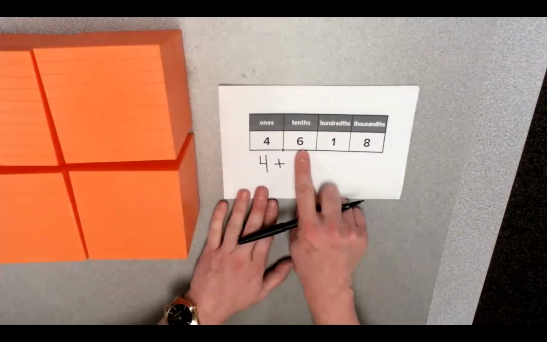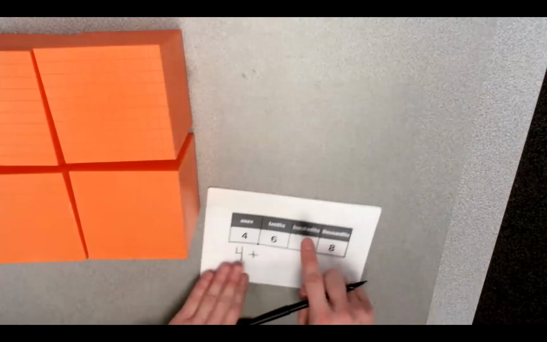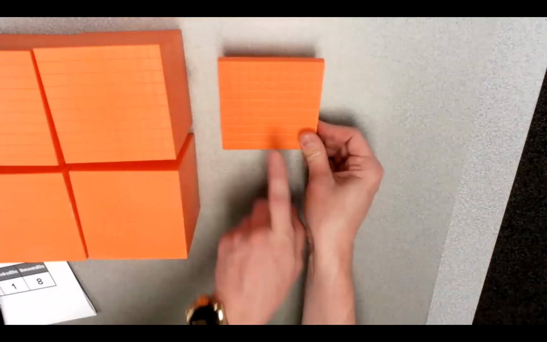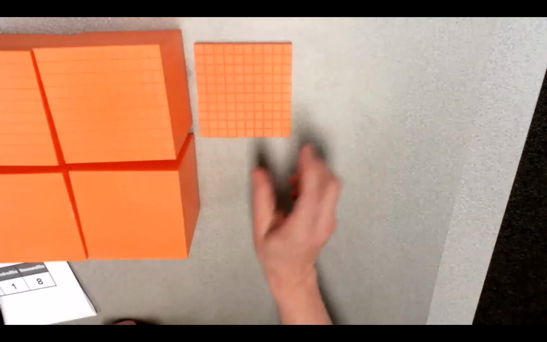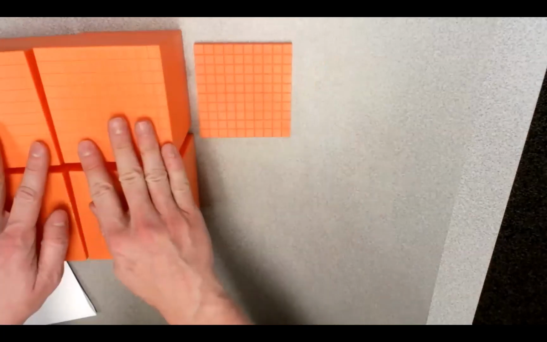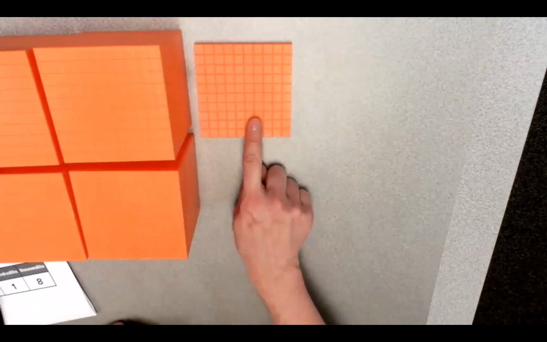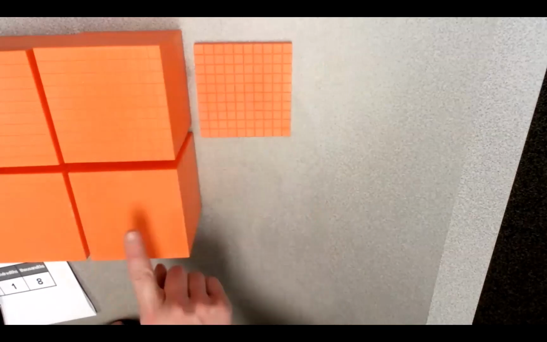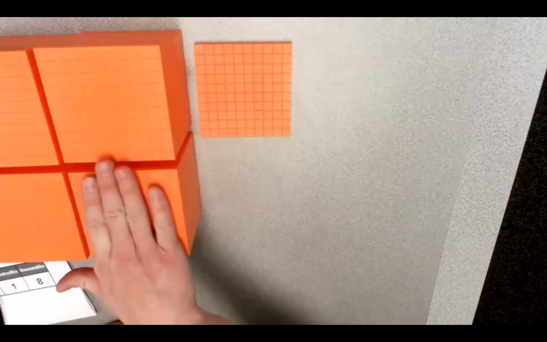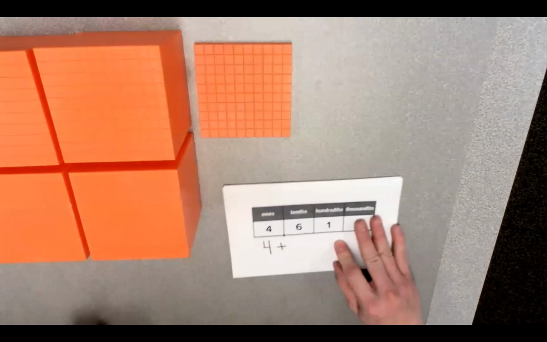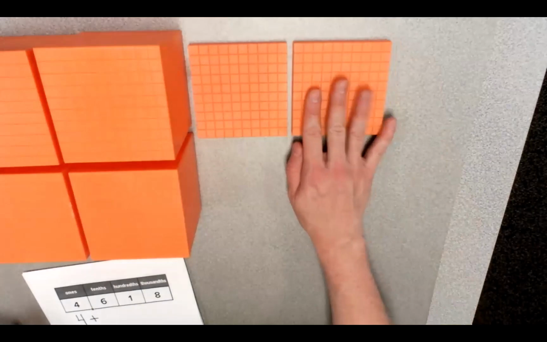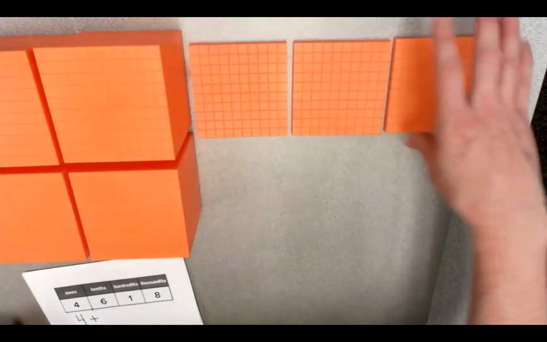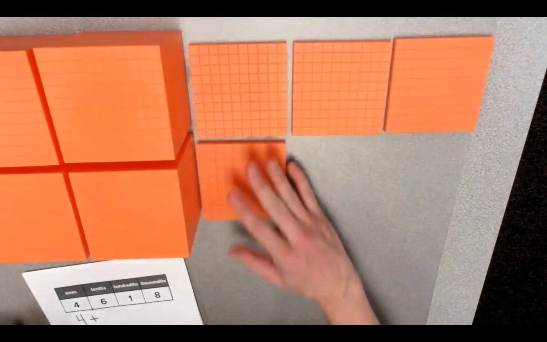So next I see I have a 6 in that tens place. And again, in this case, I have defined my tenths as the flats. So I want to remind students again, connecting to what they know about powers of 10, 10 of these is equivalent or equal to 1 of these, or this is 1/10 of the whole. So the whole again is the large cube. So in this one, I have 6/10, so I'm going to lay 6 flats. I'm going to lay them side by side here so I have enough space.